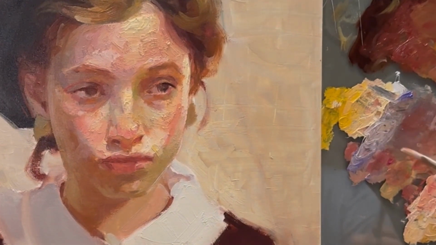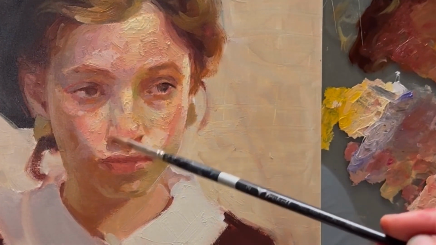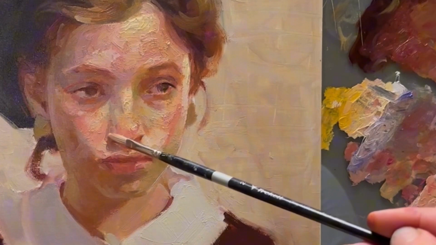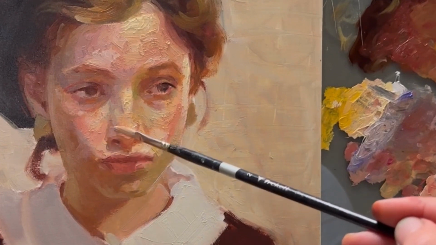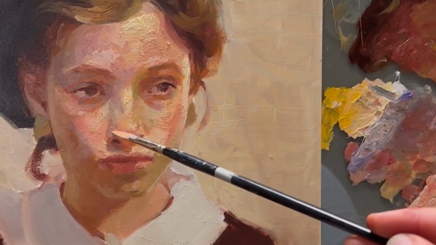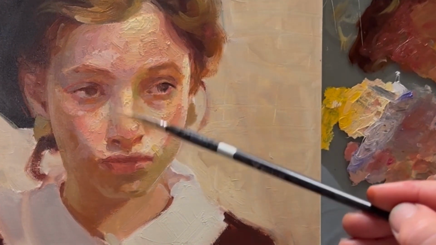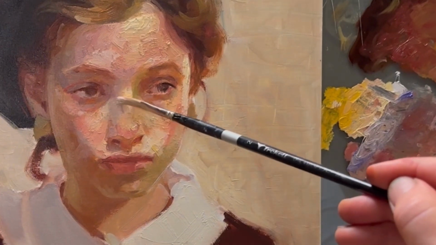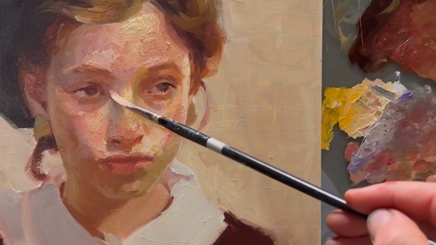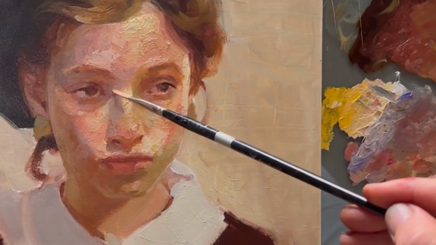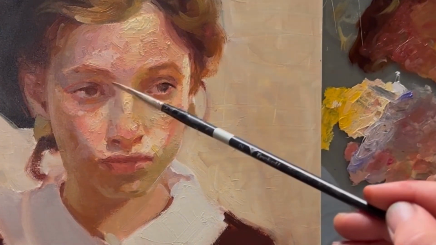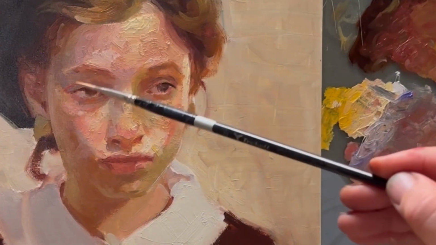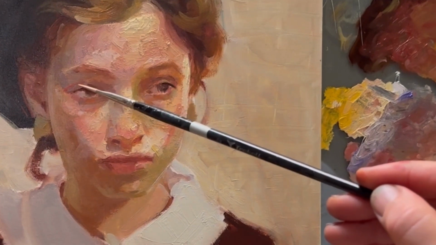And then the other nostril, to be consistent with all this purplish reflective light, will receive a little more purple coloration, and the side plane here will receive the same purple coloration. And again, I keep coming back to the side.